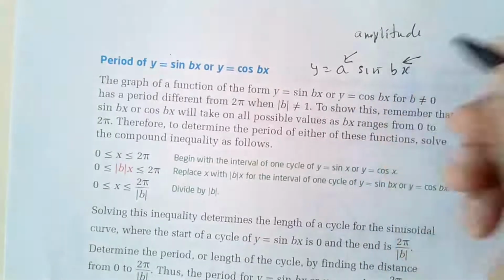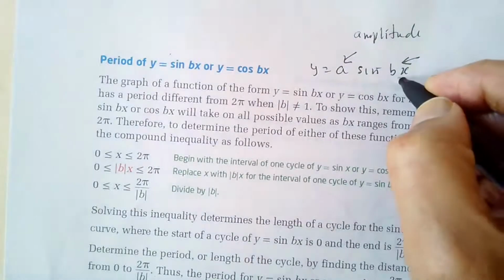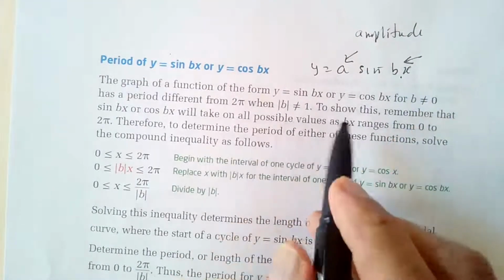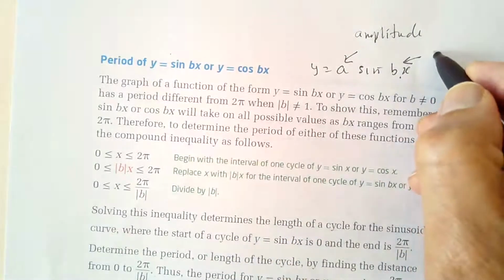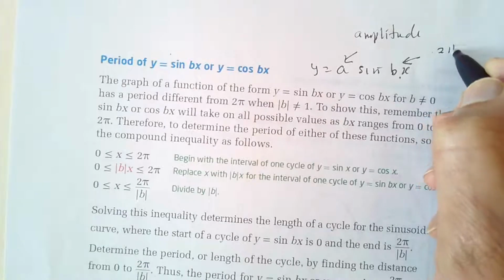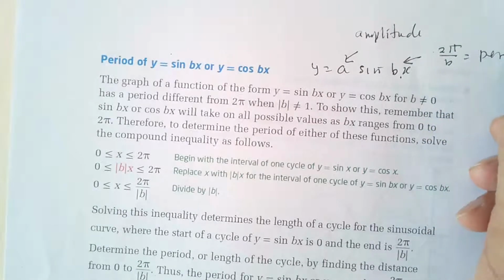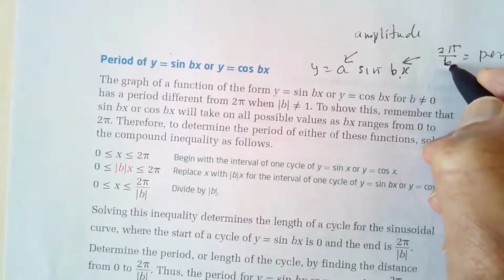The b will give you the period, right? But the period, where b is not equal to 0, so the b will tell you your 2 pi over the b will give you the period. I'll explain to you why that means.